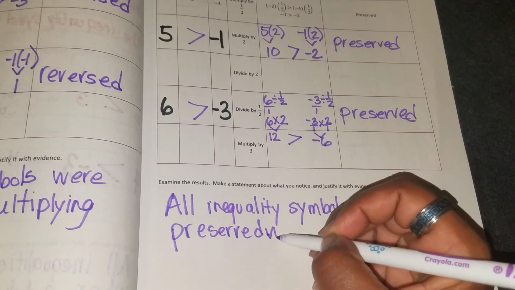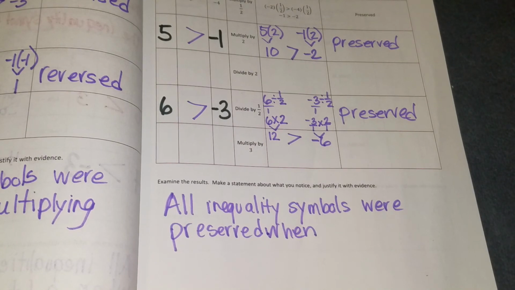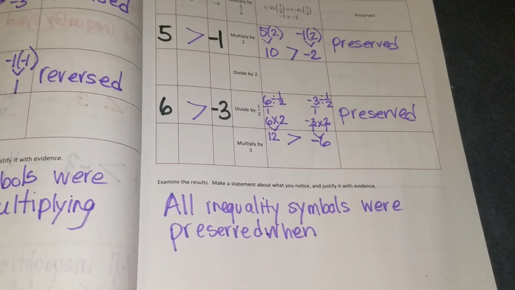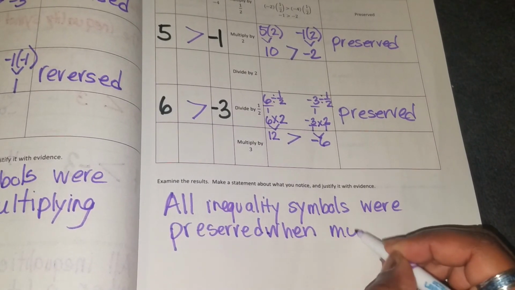And what was happening to preserve the symbol? It looks like we're dividing and multiplying by what type of numbers? By positives, it looks like.